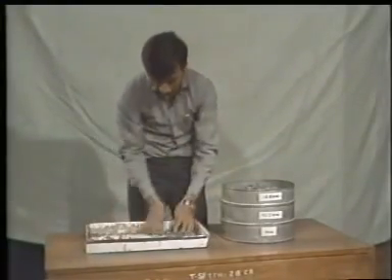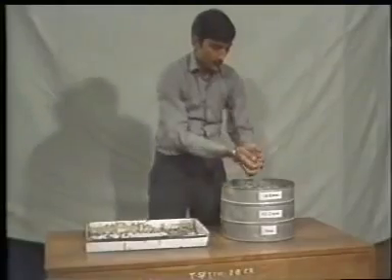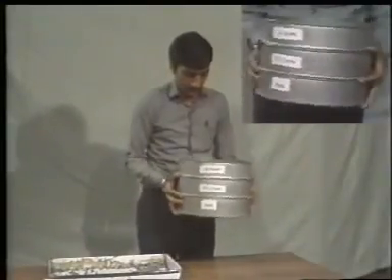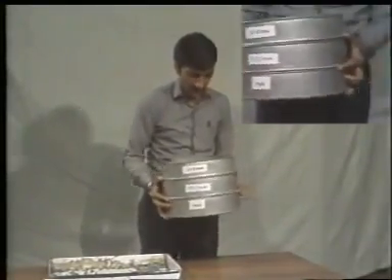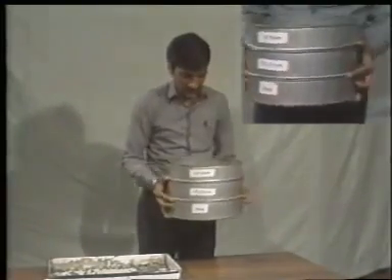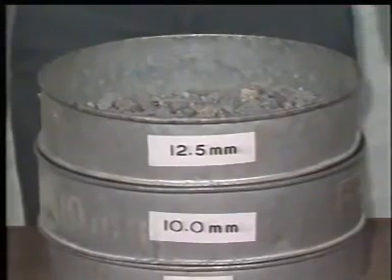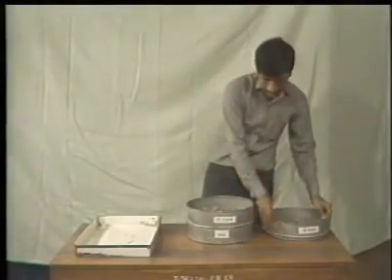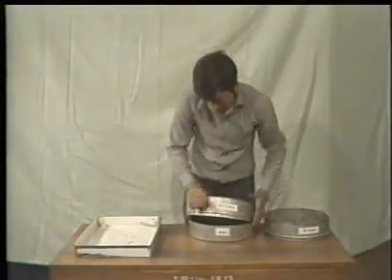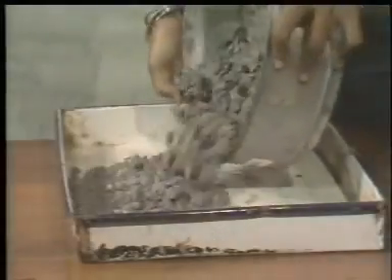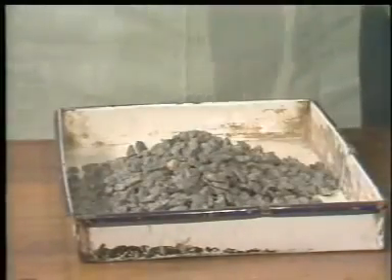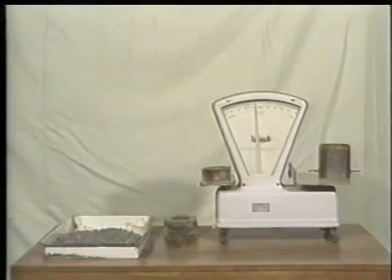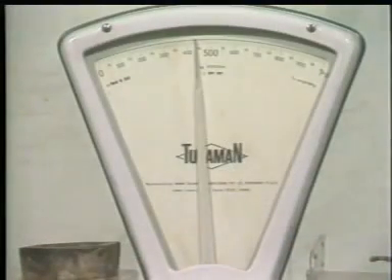The aggregate to be tested for crushing value is taken and sieved through 12.5 mm and 10 mm sieves. The material that passes 12.5 mm sieve but is retained on 10 mm sieve is selected for the test. The cylindrical measure is first weighed empty.